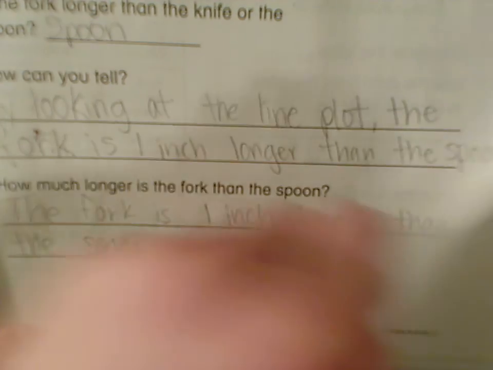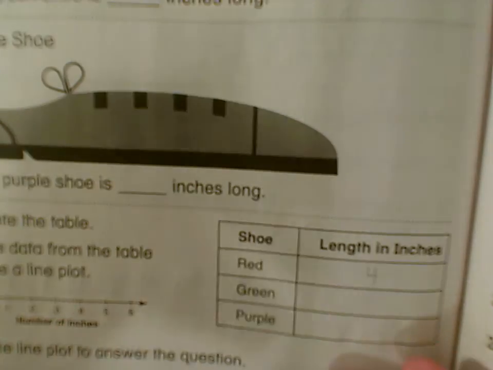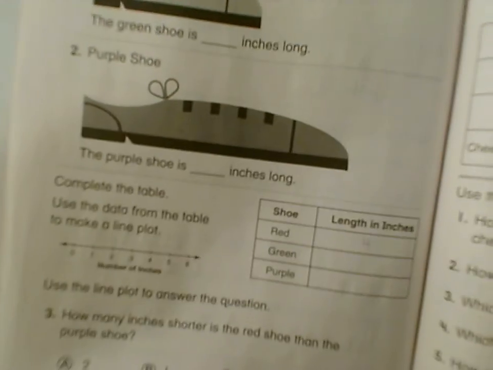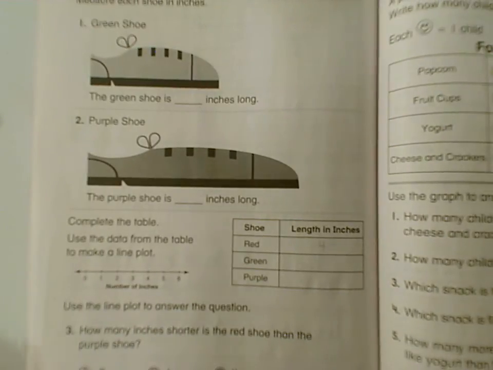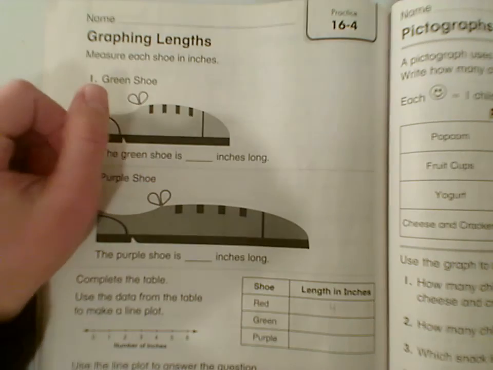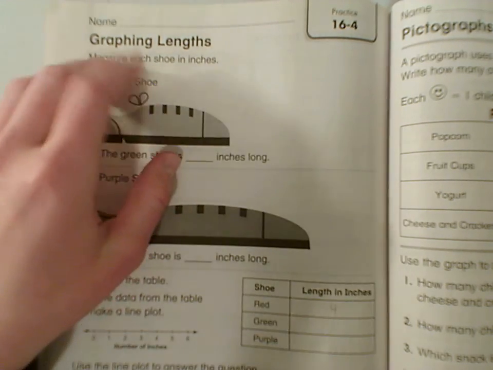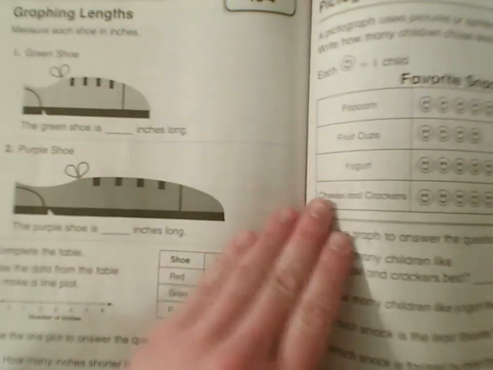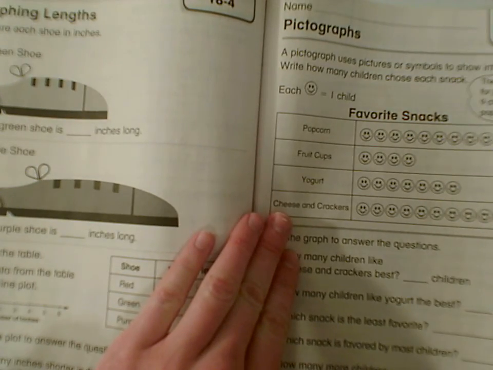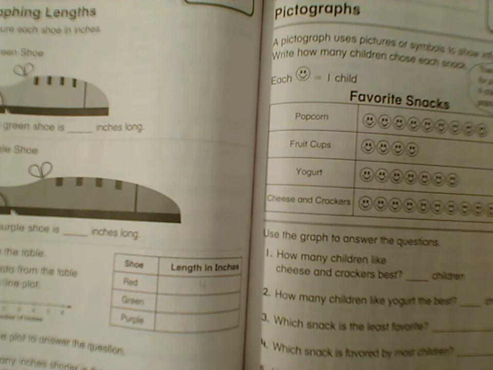Okay, today I'm going to make it optional for you to do the backside. I know that you are probably tired from doing the benchmark test, so I will make this optional today because next week we can do a little review on this lesson and continue on with our graphing unit.